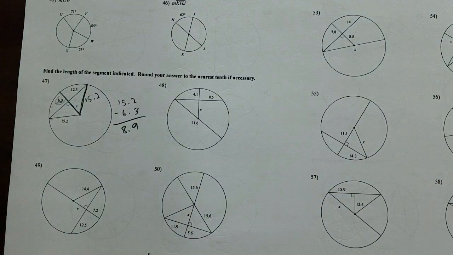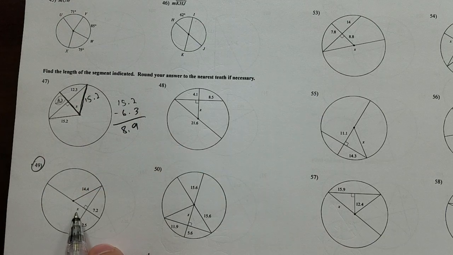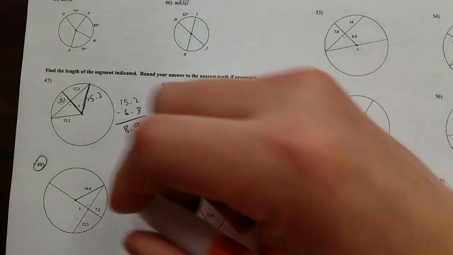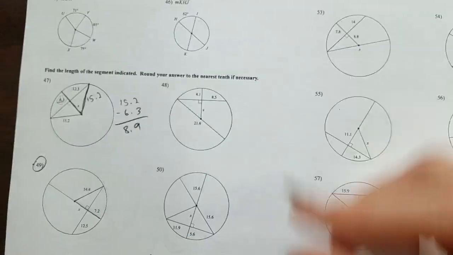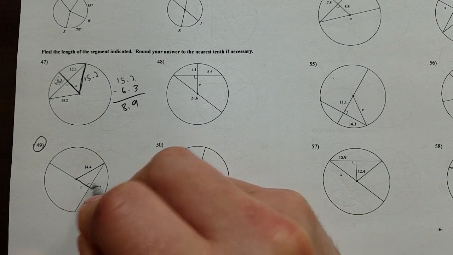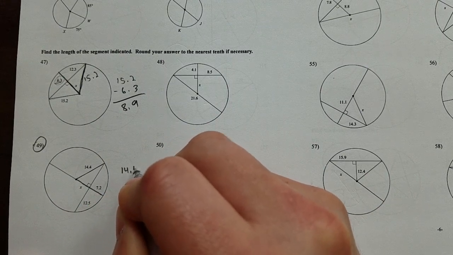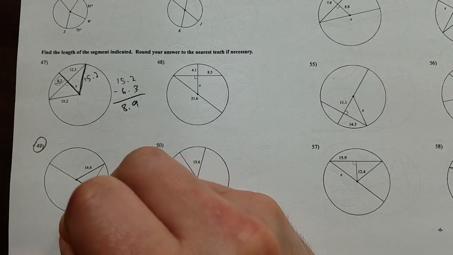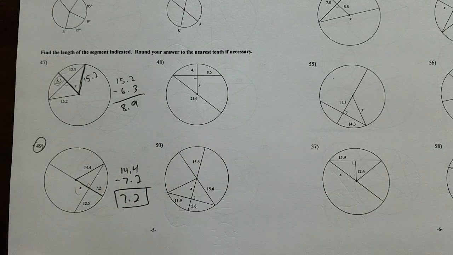since they're all radiuses. So go ahead and try 49 for me, trying to find this part, knowing that that's 14.4, and this whole thing also has to be 14.4. Go ahead and pause the video and try it. All right, if this is 14.4 and this is a total of 14.4, then x is equal to 14.4 minus 7.2. That's just 7.2, so this length here is 7.2.